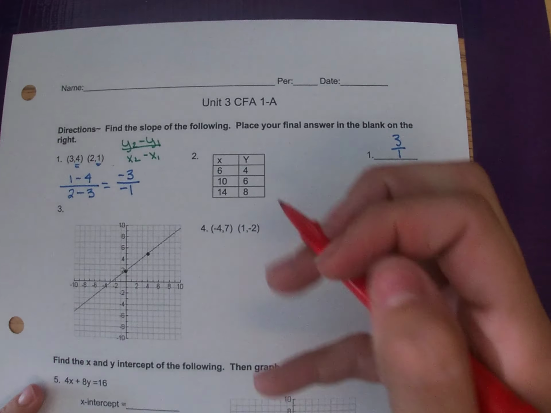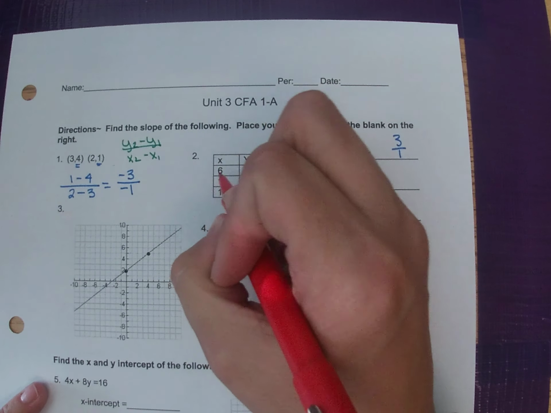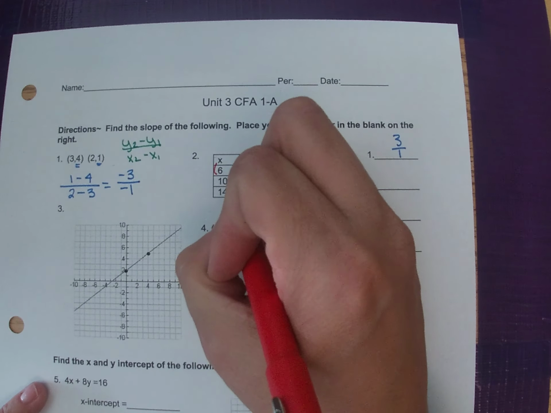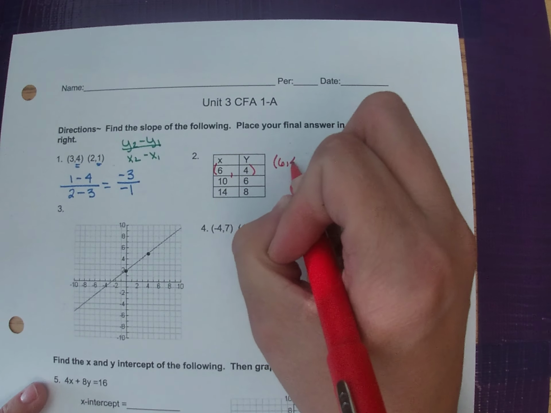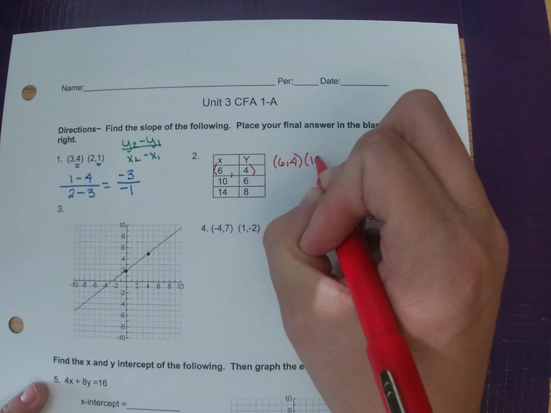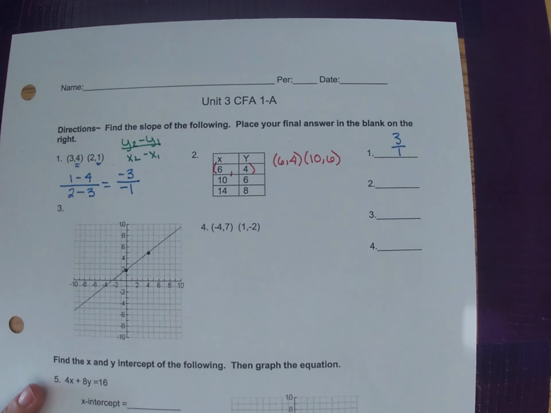Number 2, you're more than welcome to find this by finding the distance here, but for many of you, you turned this into 2 points. We're going to say 6 comma 4 and 10 comma 6, and then we're going to do our slope formula.